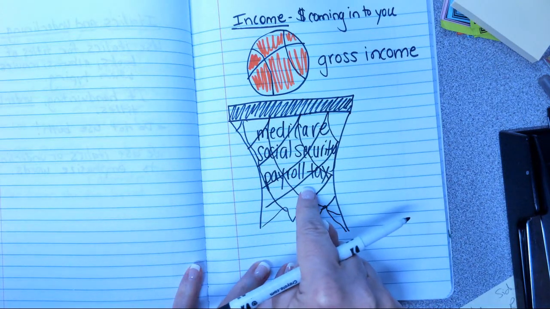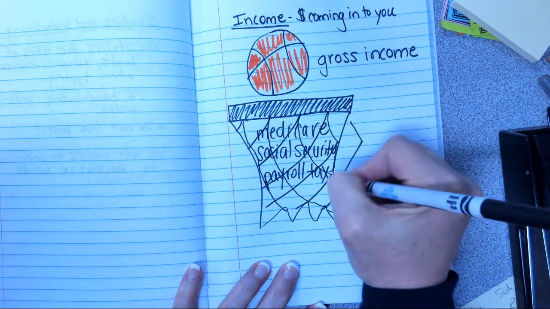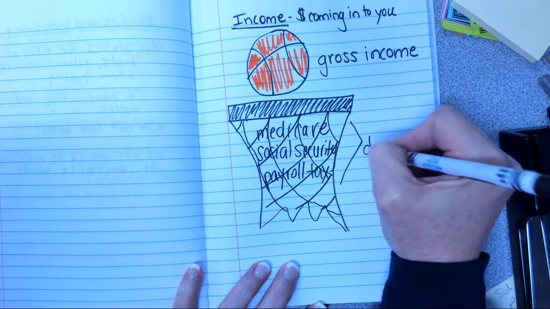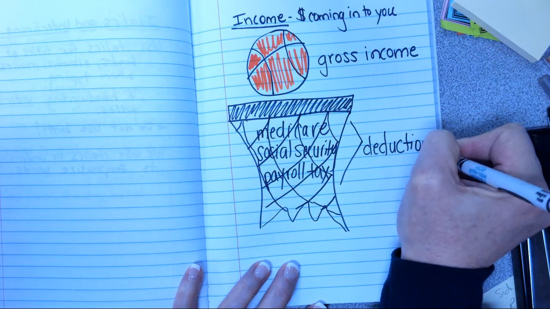Those things together that pull money out of your paycheck are known as something called deductions. Please join me in labeling those deductions.